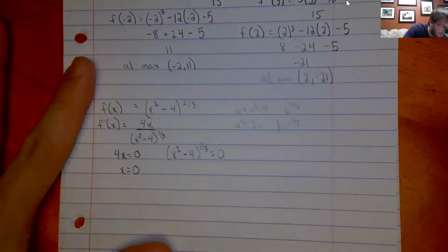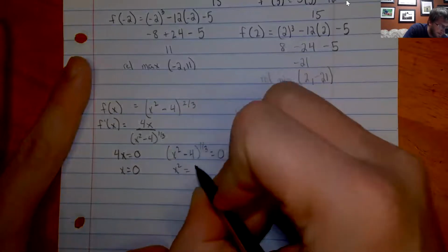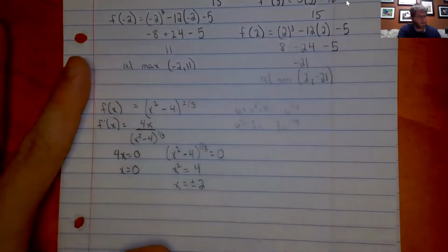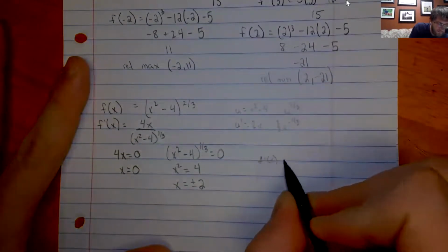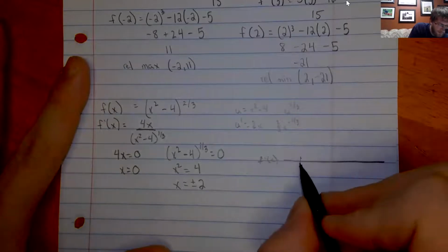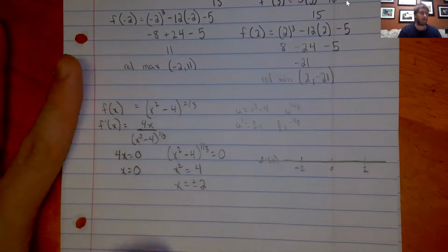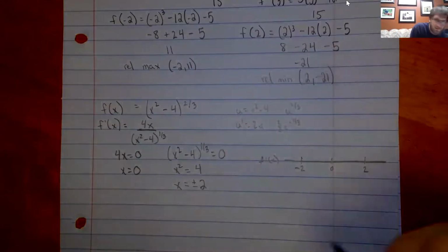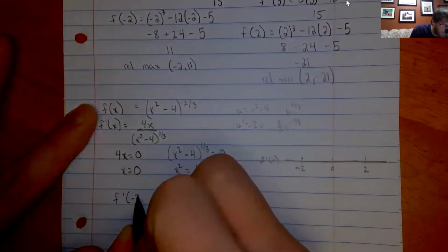So if I take the third power to get rid of it and add the 4, I get this, and same as before, square root of 4, plus or minus 2. So now I have this derivative line, no endpoints again, so we have -2, 0, and 2. And we just got to find when is it increasing, when is it decreasing, right? Is the derivative positive or negative between these intervals? So let's test a couple points. Let's test a -3 first.